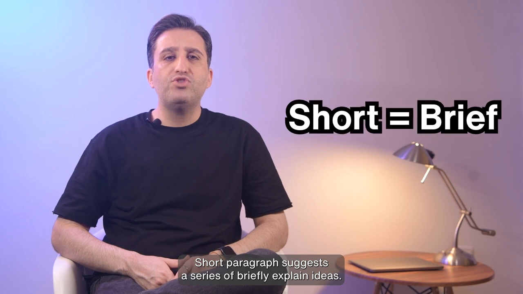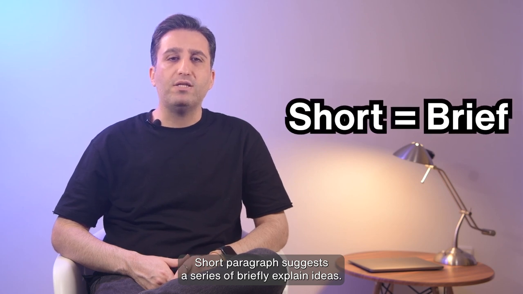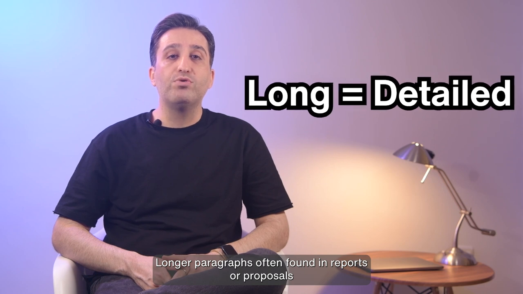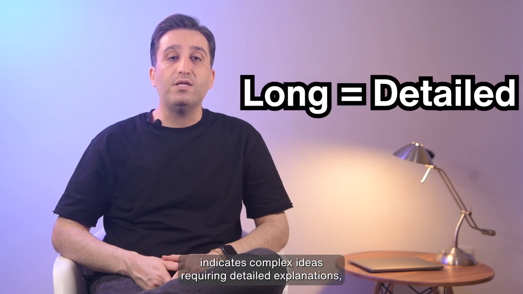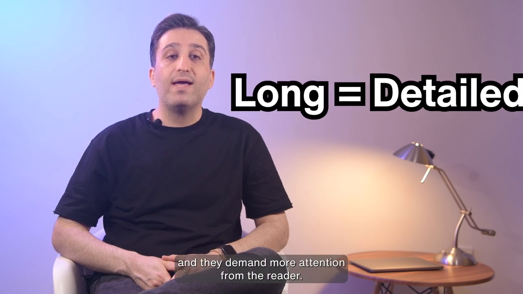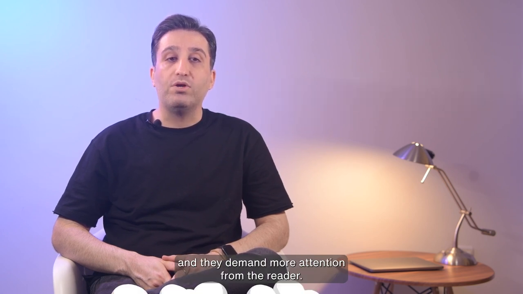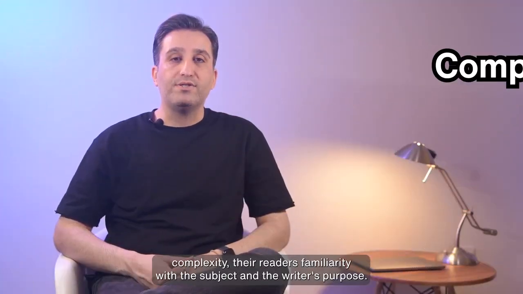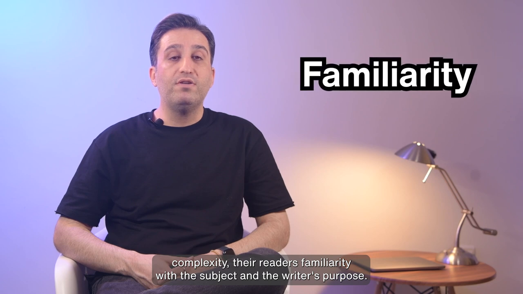Short paragraphs suggest a series of briefly explained ideas. Longer paragraphs, often found in reports or proposals, indicate complex ideas requiring detailed explanations, and they demand more attention from the reader. The length of a paragraph should be determined by the topic's complexity, the reader's familiarity with the subject, and the writer's purpose.